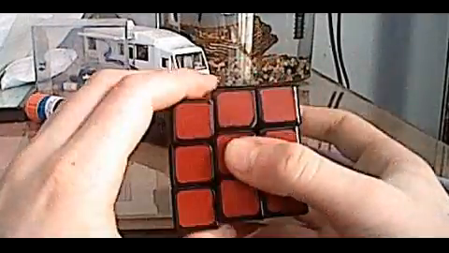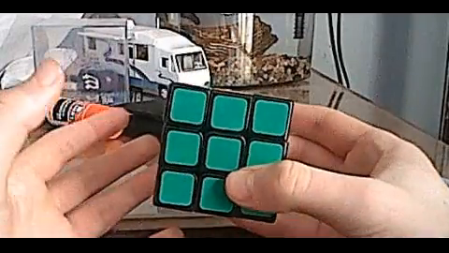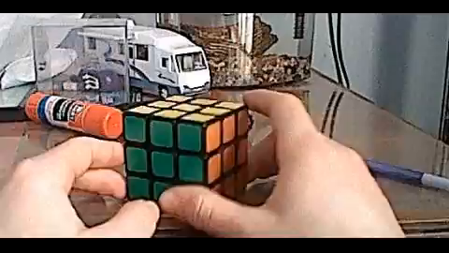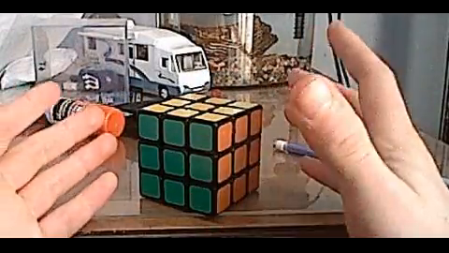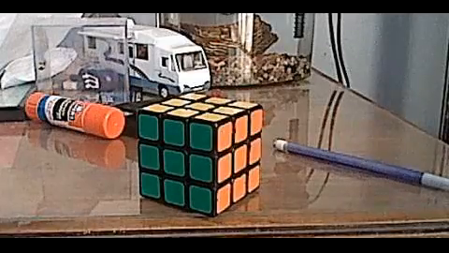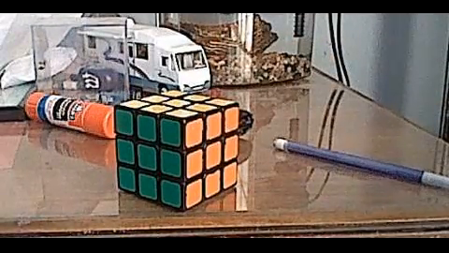Transitions. How are you transitioning? How are your phases? How are you doing with them? Do you know them as well as you can? And, speed and finger tricks. How many turns are you doing per second? All this is really up to you. These are just my tips to you. You don't have to utilize them, but I think it would be wise to.